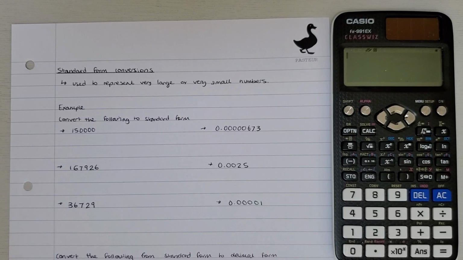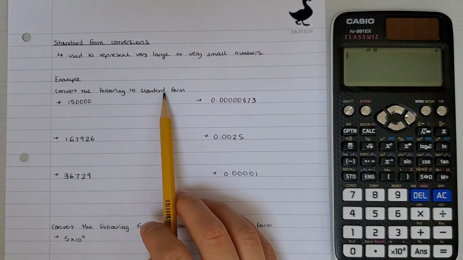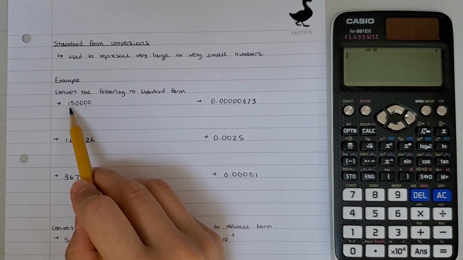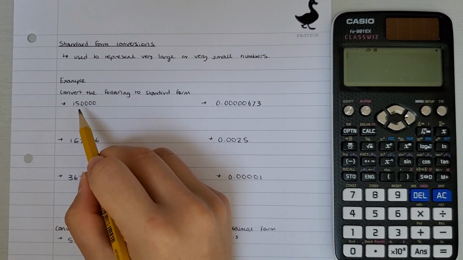In this video we're going to go over standard form conversions. Standard form notation is used to represent very large or very small numbers. So if I do some examples, convert the following to standard form. This is 150,000, which is a very large number.